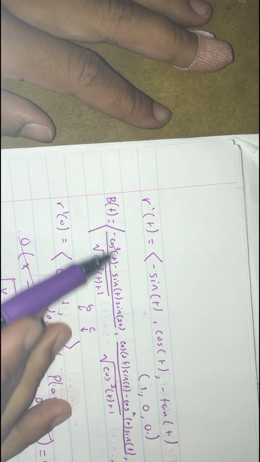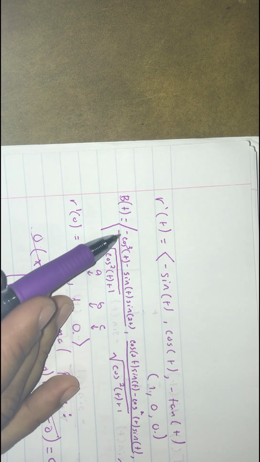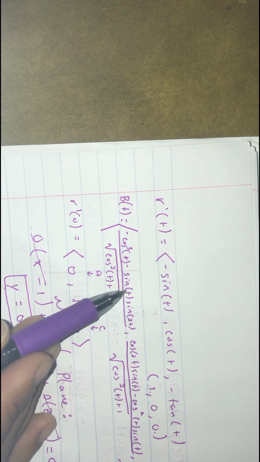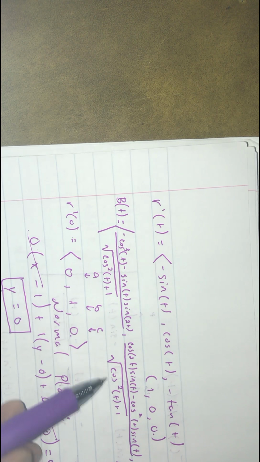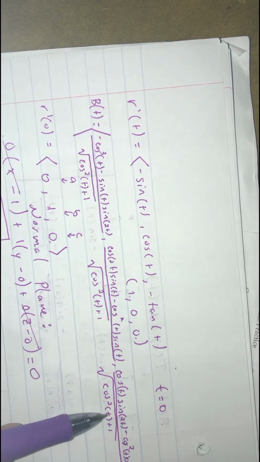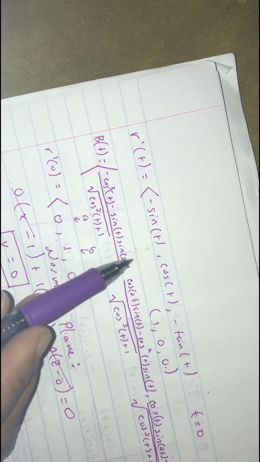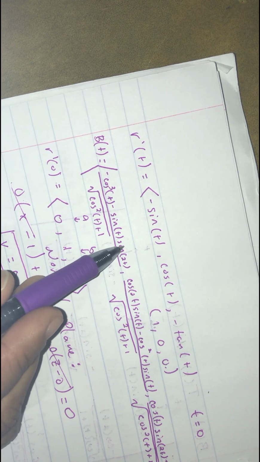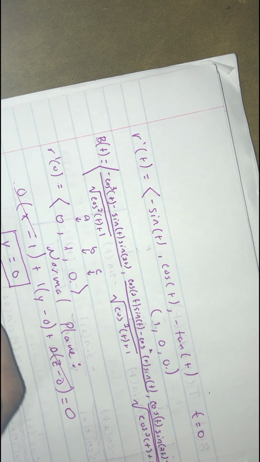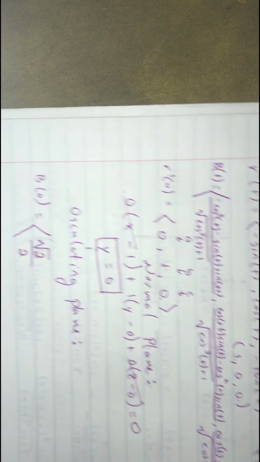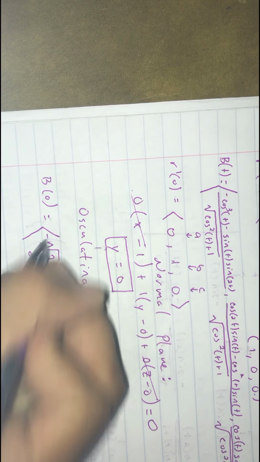If we cube it, it's still going to be 1, and then negative 1 minus 0 divided by the square root of cosine of 0 plus 1, which is just going to be the square root of 2. So it's basically going to be negative 1 over the square root of 2. If we multiply by square root of 2 over square root of 2, we get negative square root of 2 over 2, just so that we don't have a square root on the bottom, for our x component.